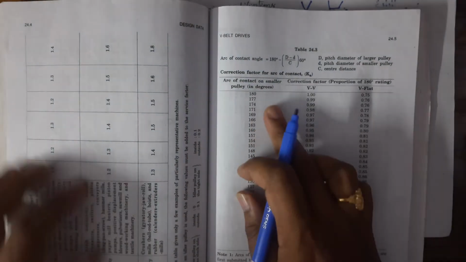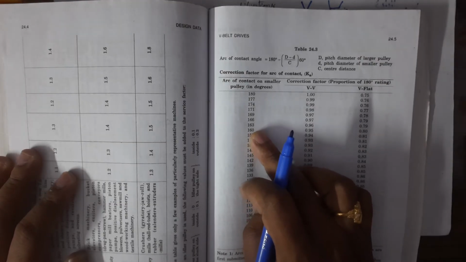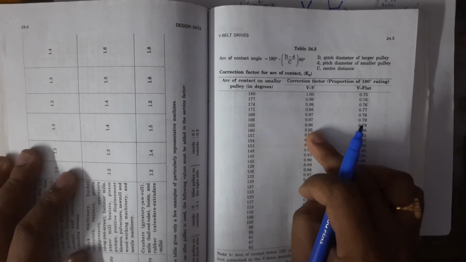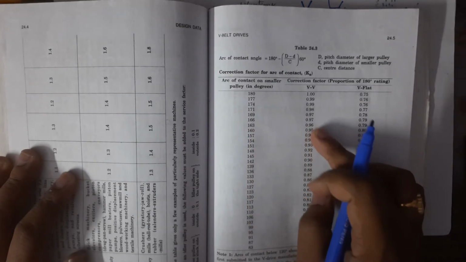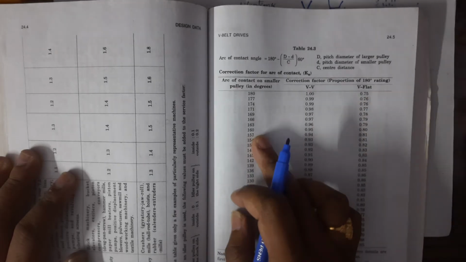The correction factor table gives 160 degrees and almost 163 degrees, so the value will lie between these two values. Whether we are selecting the V-V belt or the V-flat belt, based on that we will be getting the value.